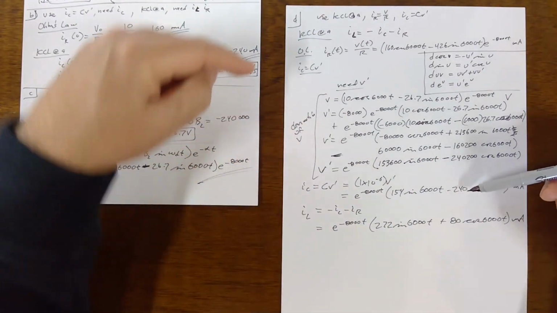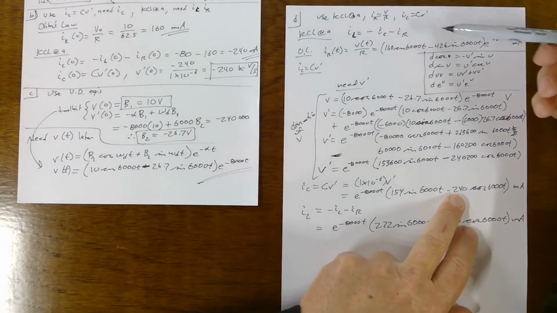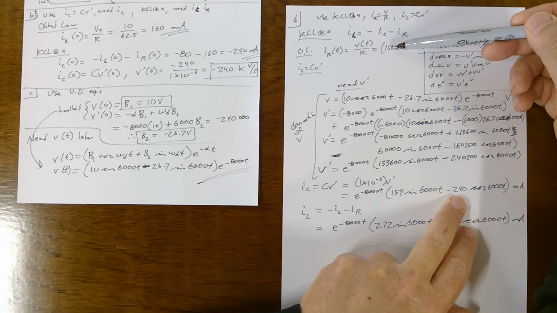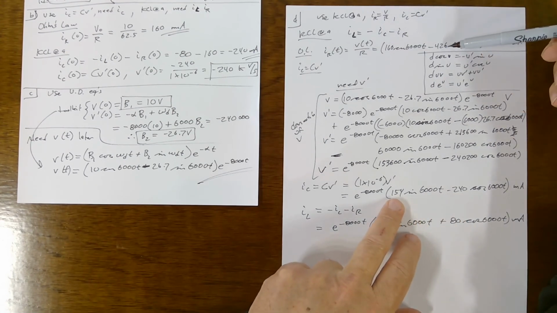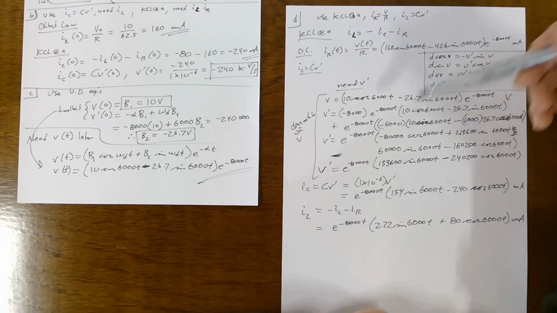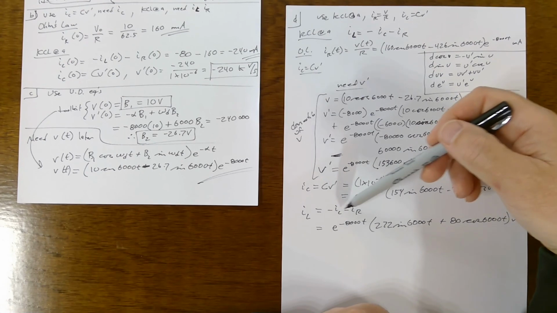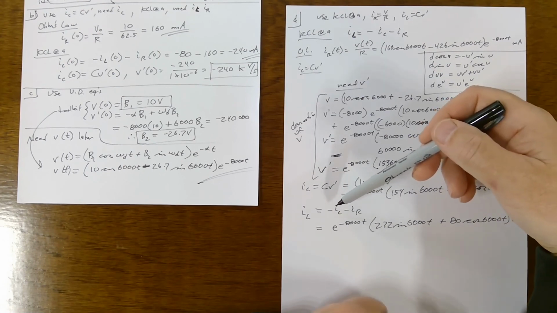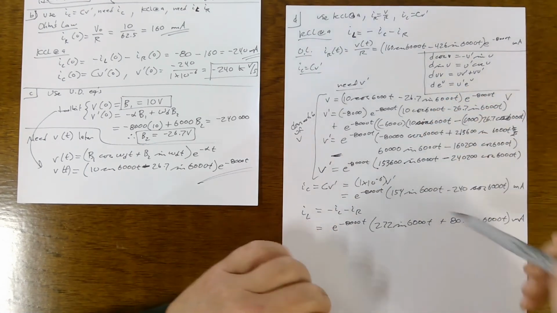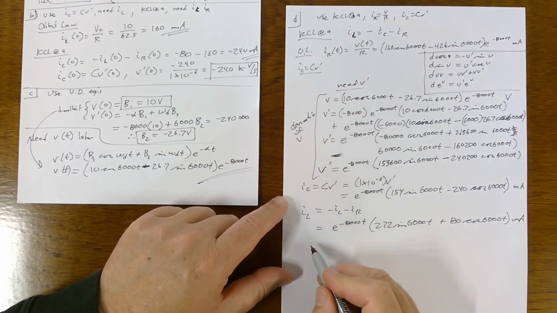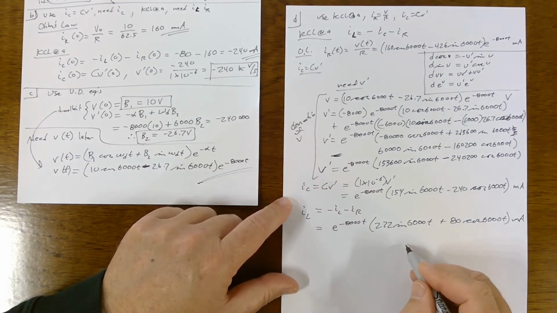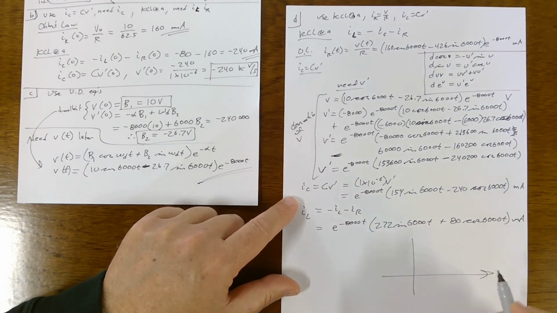I'm just taking this 240 and this 160, combining those, and then combining the 425 and the 154, keeping track of the signs because we're subtracting, or they're, you know, negative. Anyway, keep track of that. Shoot, that's our answer, right?